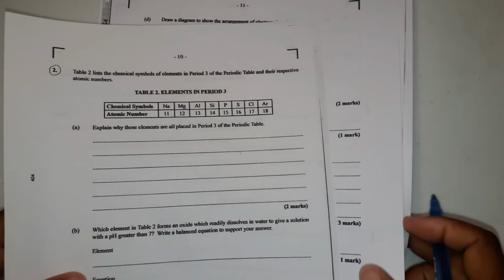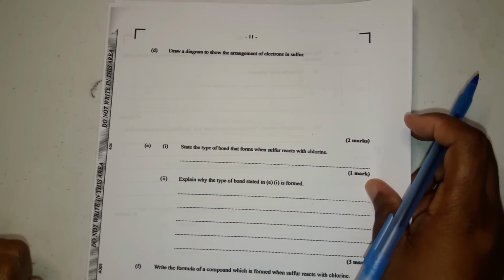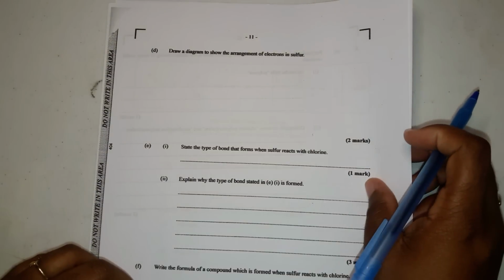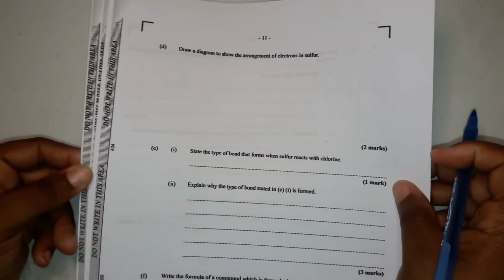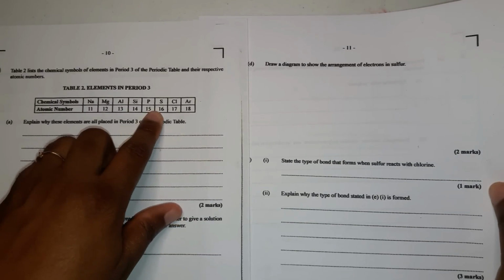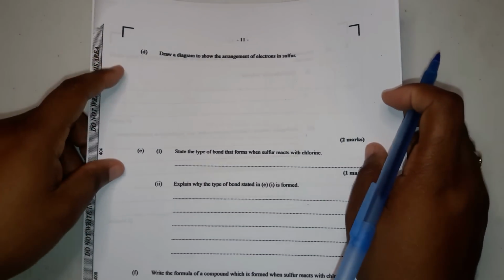Then it says draw a diagram to show the arrangement of electrons in sulfur. If you look at it, sulfur has an atomic number of 16, which means that in its ground state it has 16 electrons.